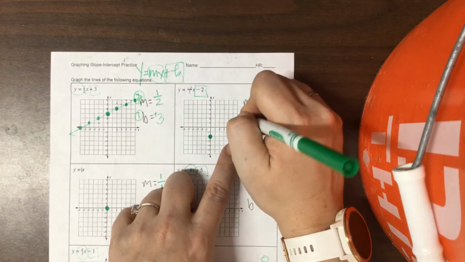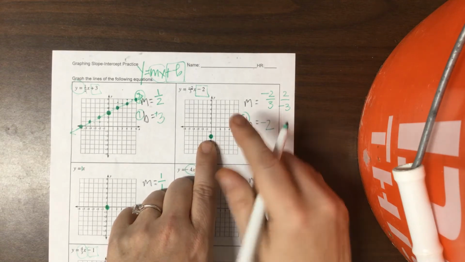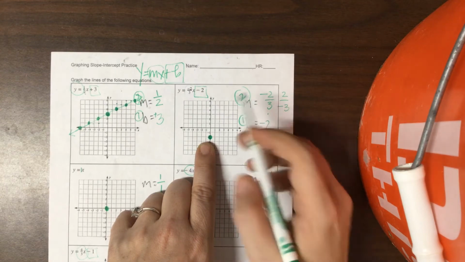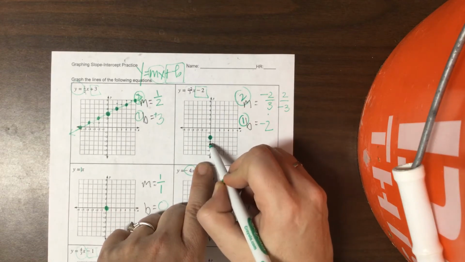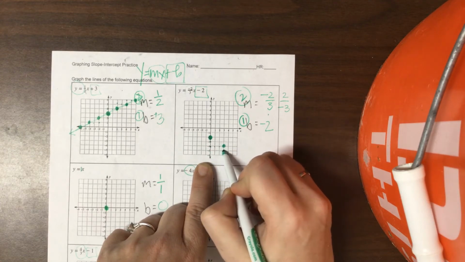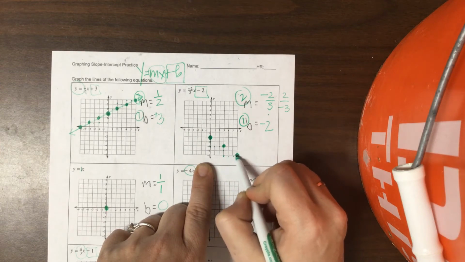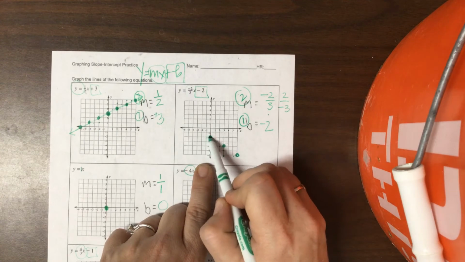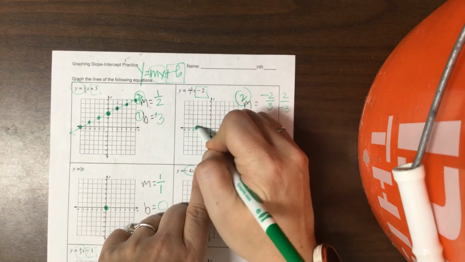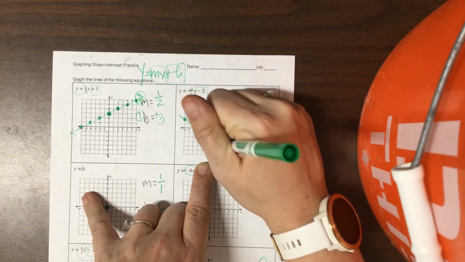On this problem, I did my intercept first, which was -2, and from that dot, I'm going to do my slope, which is -2/3. So from this dot, I'm going to go down 2 to the right 3, down 2 to the right 3. I can do the opposite, up 2, backward 3. And there's my graph.